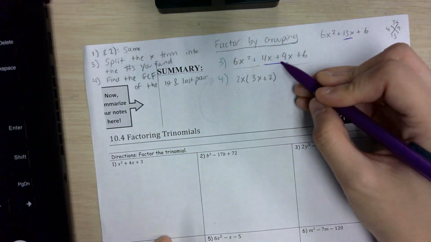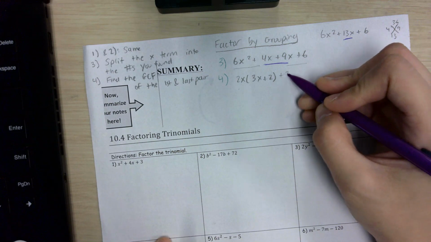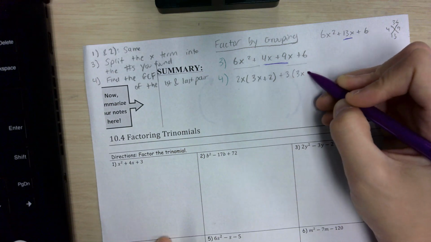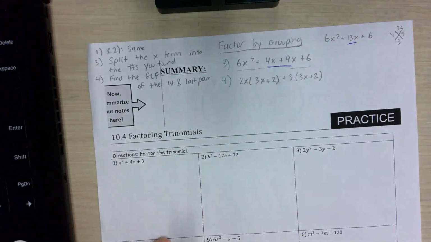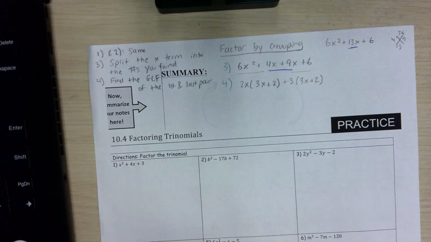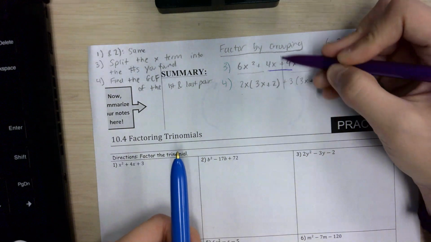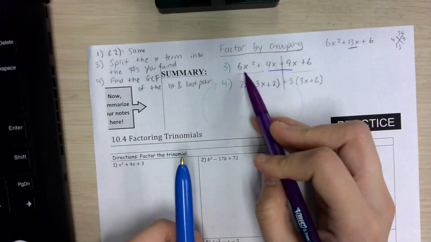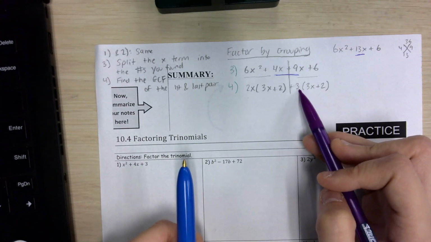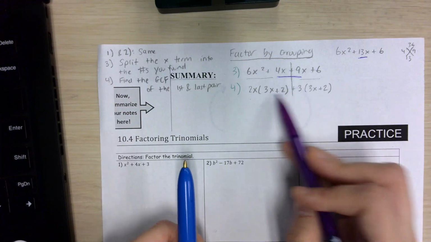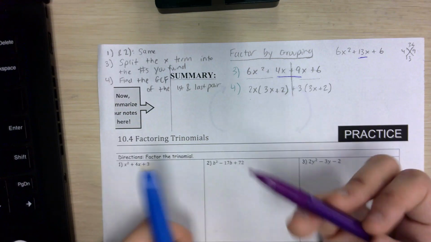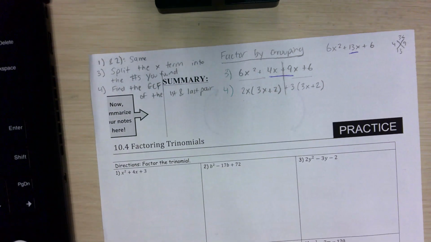And then here it's 3, and I'm left with 3x plus 2. Right, this is the greatest common factor of that. 3 is the greatest common factor of that. And you need these two things to be the same for this to work. So if it's not the same, that means you're messing up.